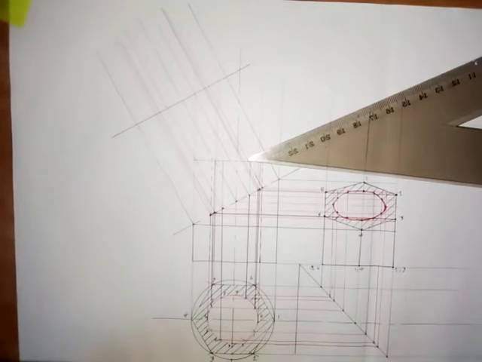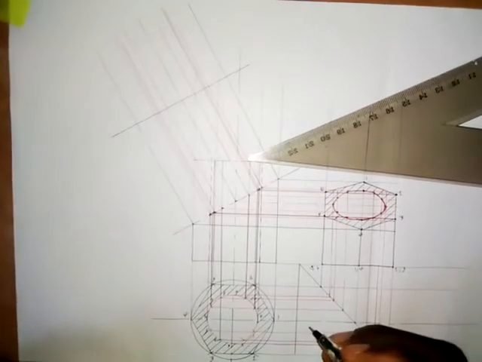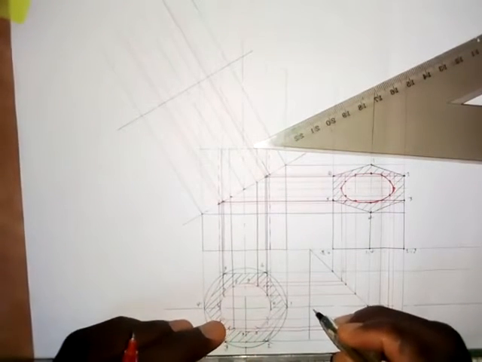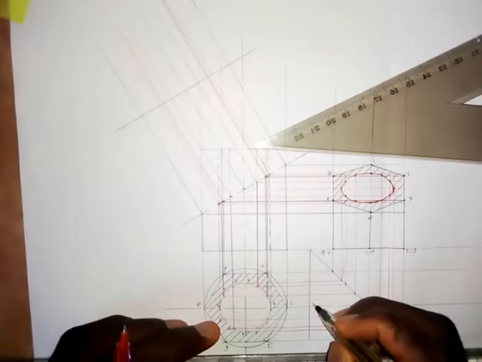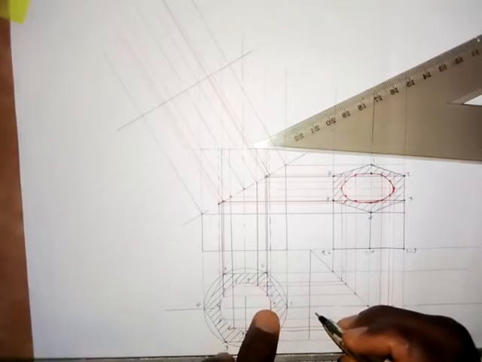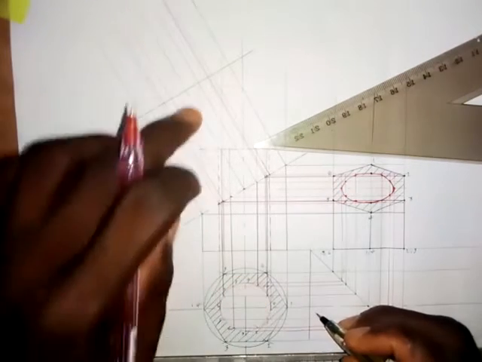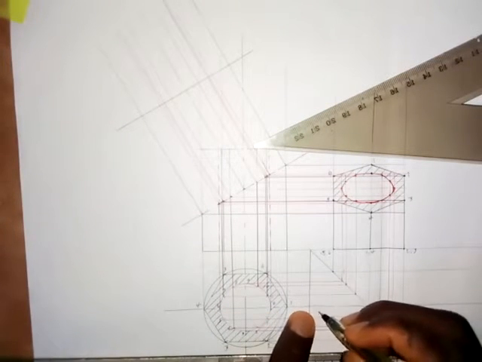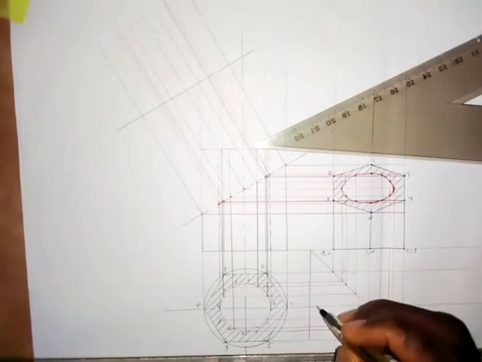Okay, just look at what I'm going to do. For this, put 0 here. So this is line 0. I'm starting with the circle, so I want to produce the circle here. So this is line 0. This point here where we have this vertical line, put 0 here.